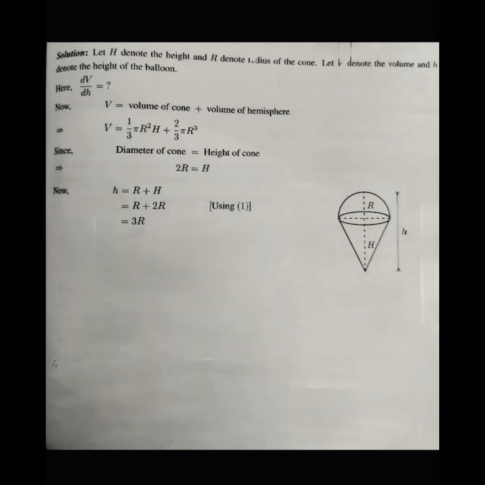Since it is a condition that the diameter of the cone is equal to the height of the cone for every balloon, that means 2r is equal to h. Now as it is clear from the figure that capital H is equal to r plus h, we can write 2r in place of h because it is given that the height of the cone is equal to the diameter. So total would be 3r.